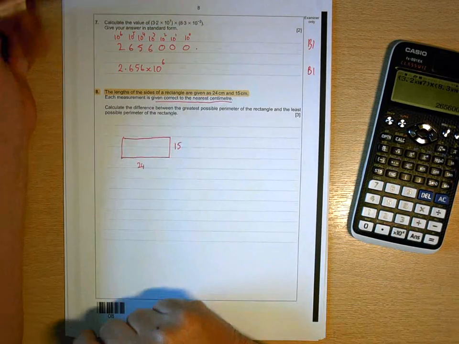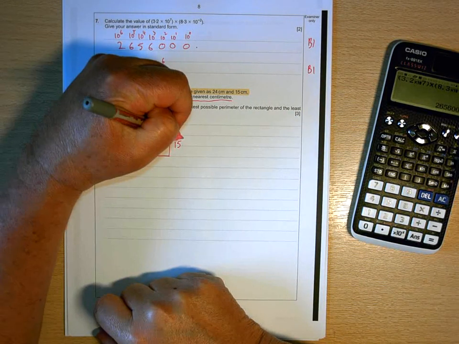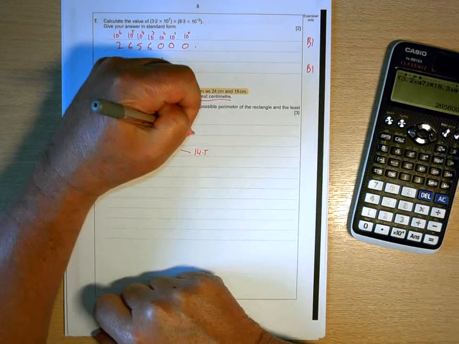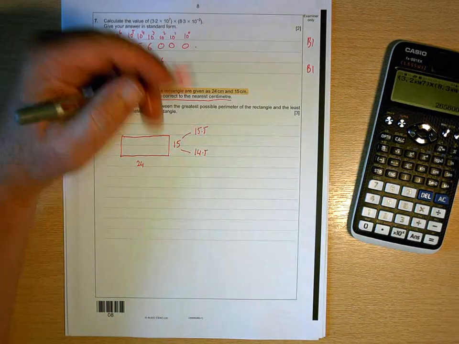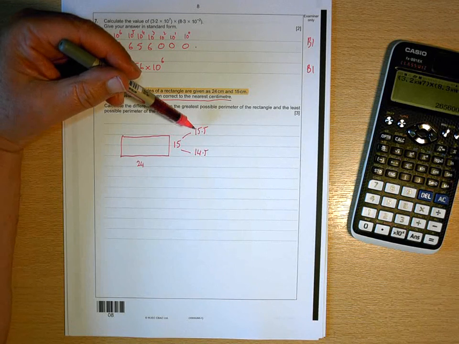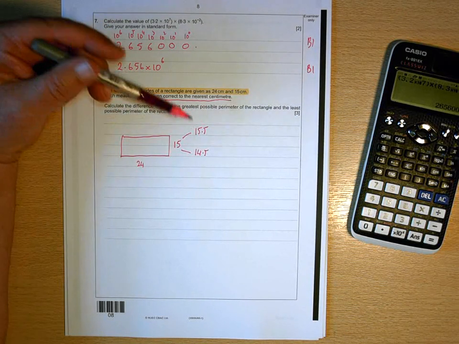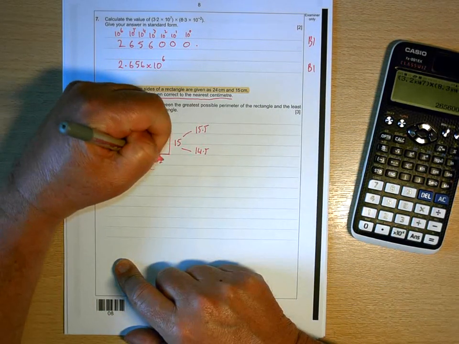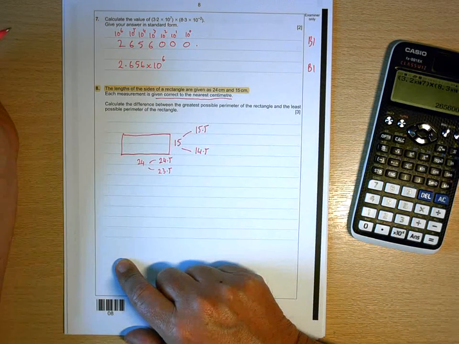So 15, if it's been rounded to the nearest centimetre, then its upper and lower limits are going to be 14.5 and 15.5. We've gone over many times now why we're not going to use 15.4 or 15.49 recurring. We use those as the two extremes. And then for 24, similarly, it could be as big as 24.5 or as small as 23.5.